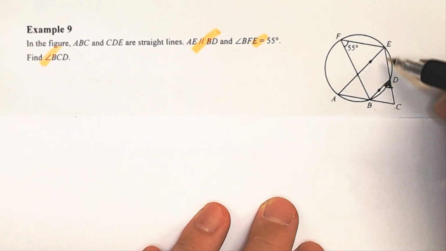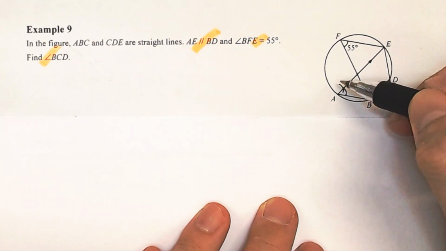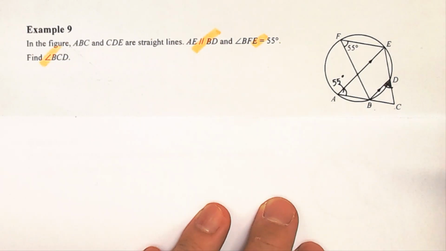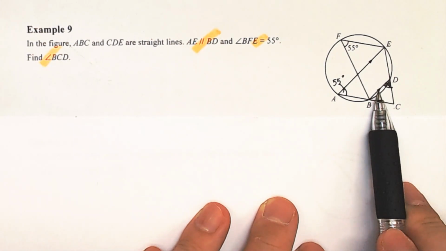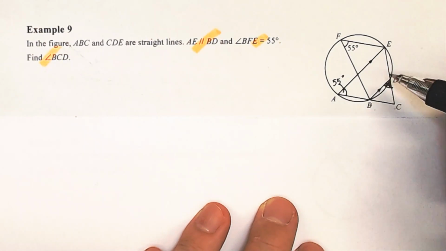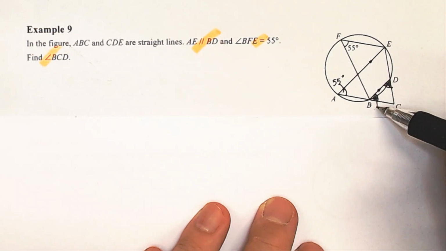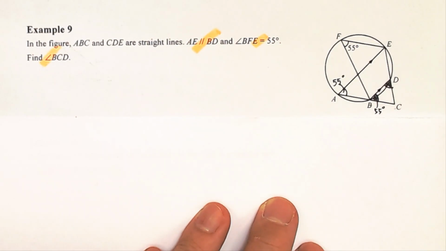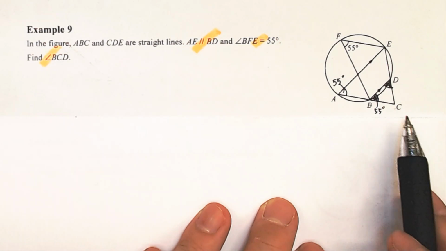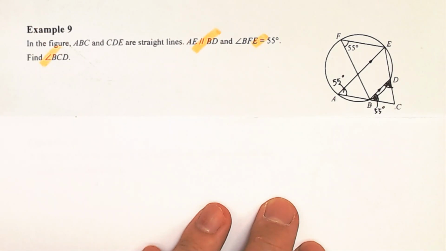So from the same point and E, you know that is also 55 degrees. Now make use of the parallel lines. You can move this angle up to here. This is 55 degrees as well. And at last, you can use the angle sum of a triangle to find the angle C dot.